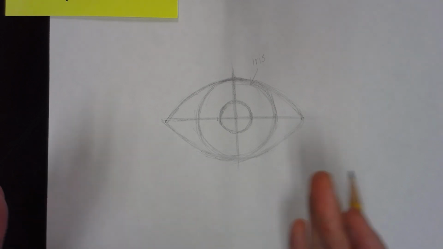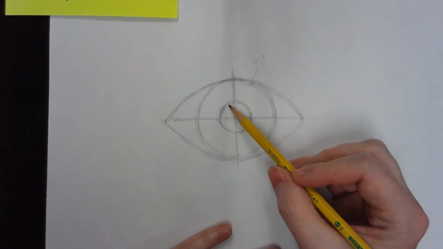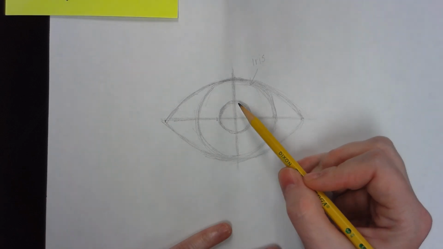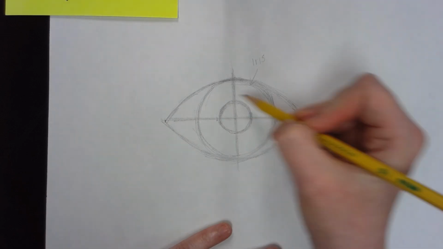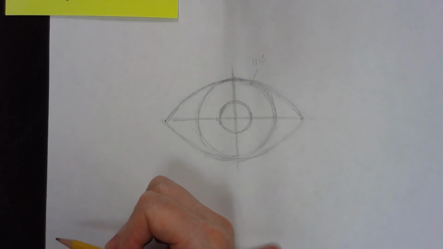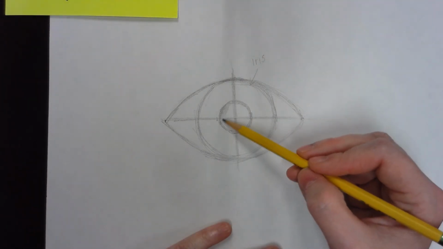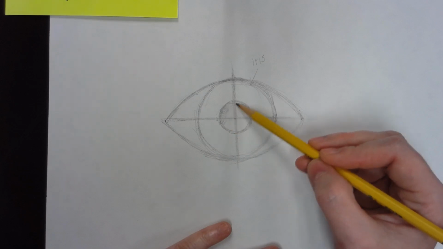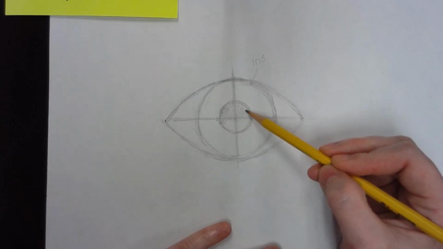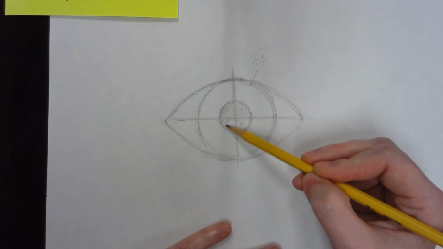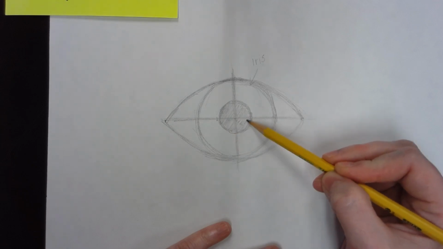Again, notice this, I'm not pressing down hard. I'm using a series of lines to create the shape rather than just trying to draw it perfectly. And if it makes you feel any better, you can lightly shade this in to be the pupil. Notice I said lightly because there are going to be some things that we erase.